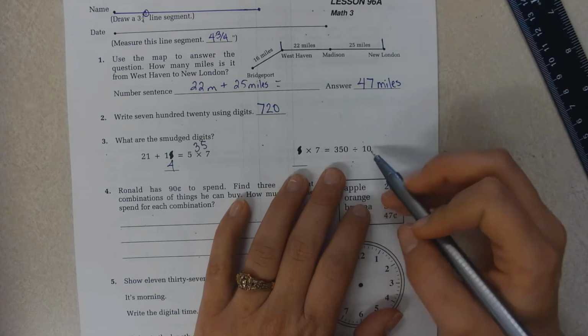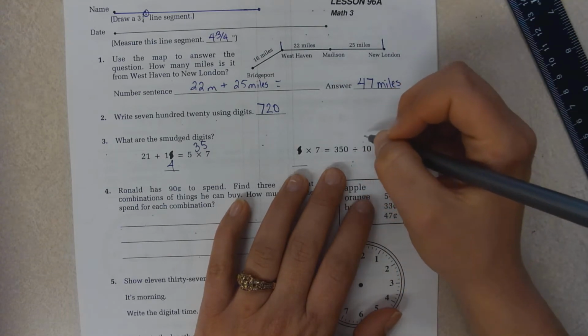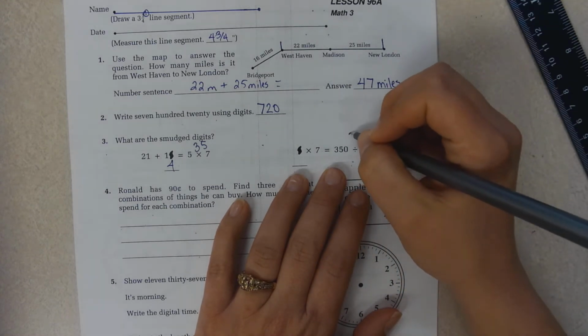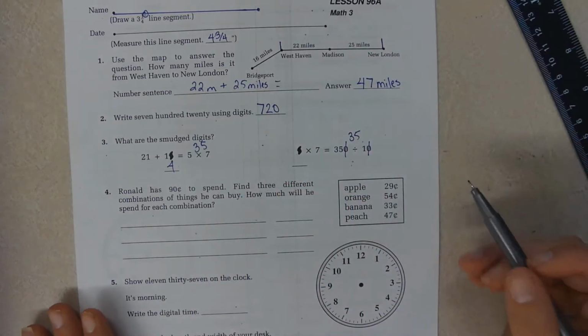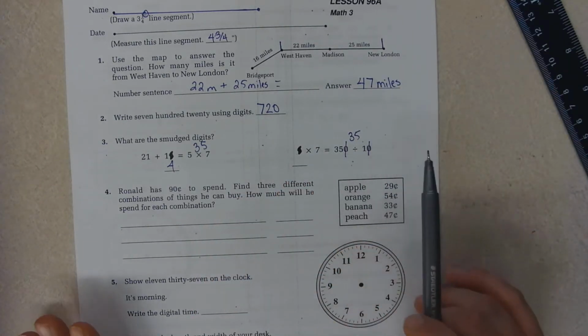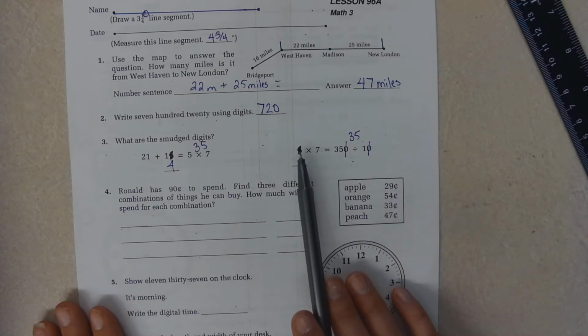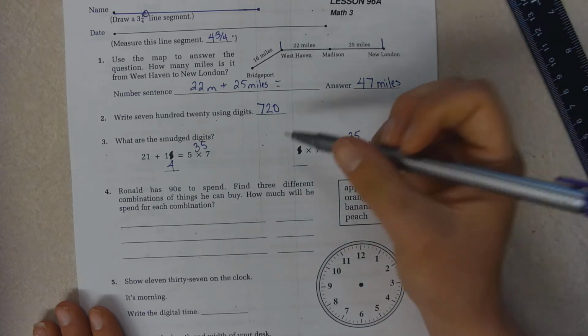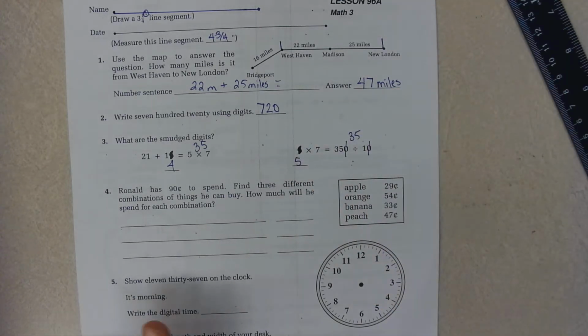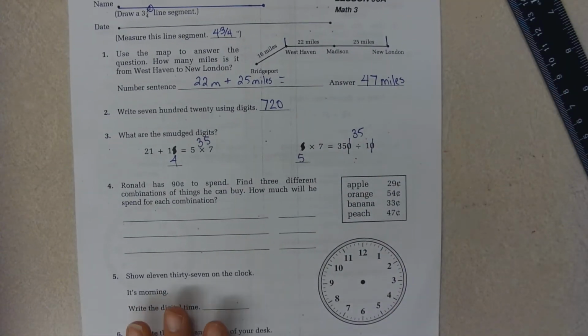What is 35 divided by, or 350 divided by 10? It would be 35. Remember, these zeros just cancel each other out. And then you have the identity property. So, what times 7 equals 35? 5 times 7 equals 35.